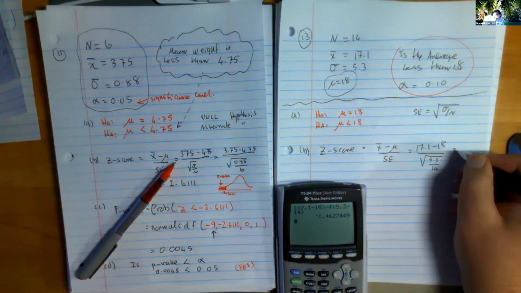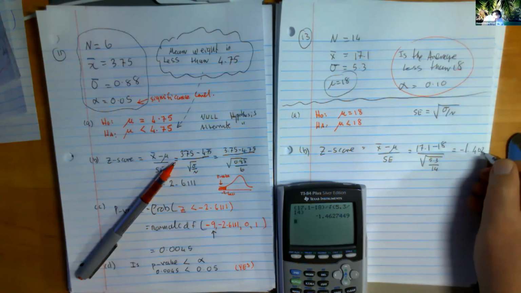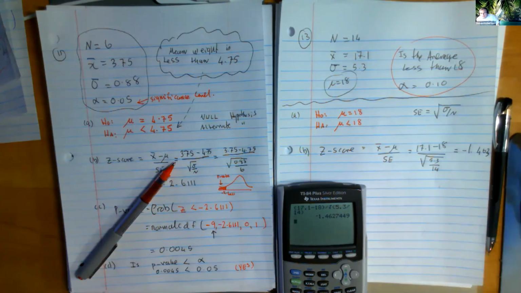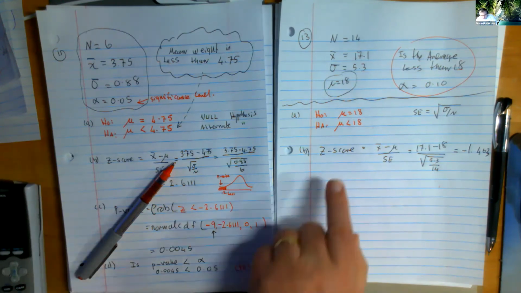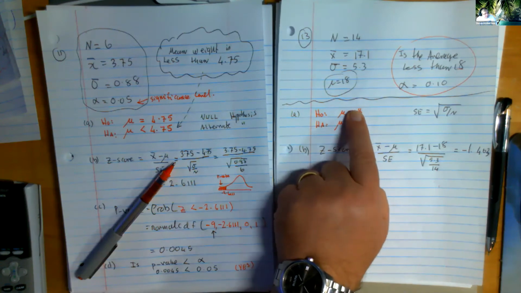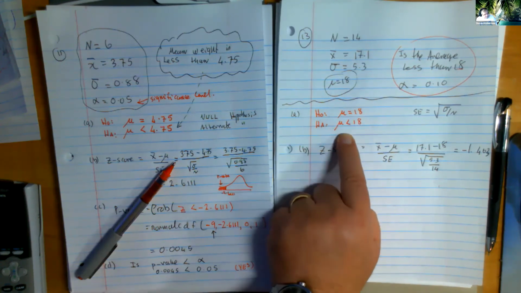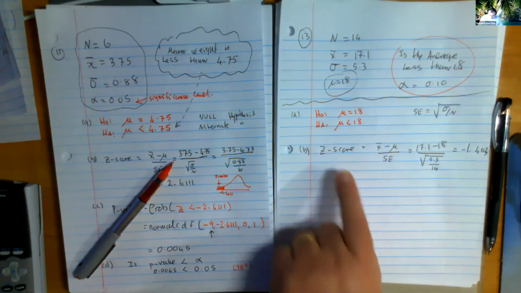And we get a z-score of negative 1.462, well, 463 if I round it off to 3 places because I don't have a lot of room. So in this story, are we a little bit more comfortable about how we calculate the z-score, which is this.